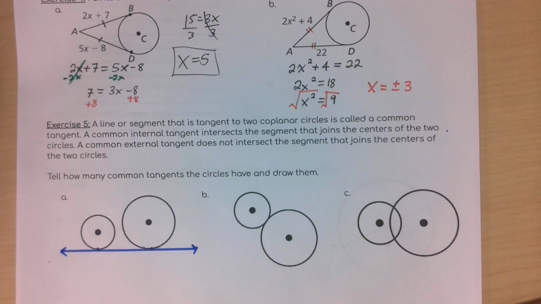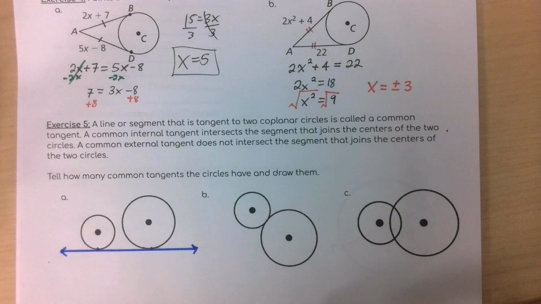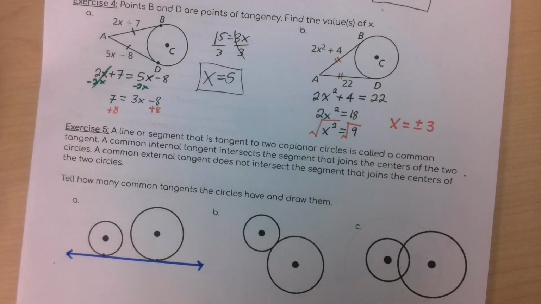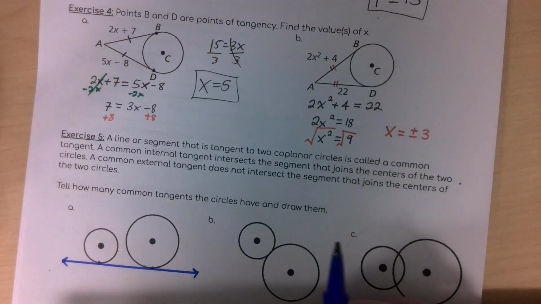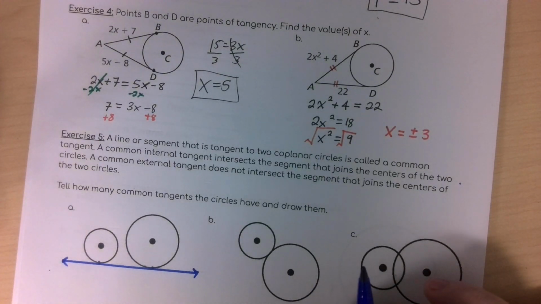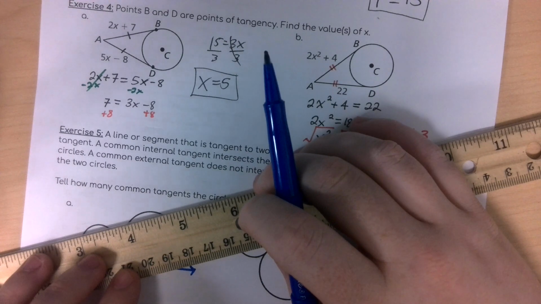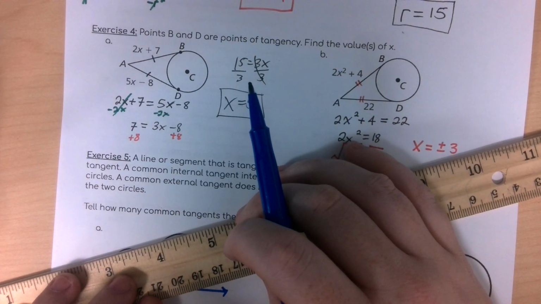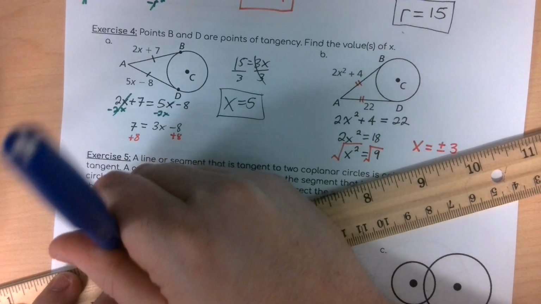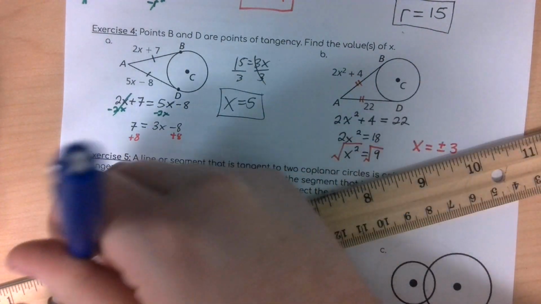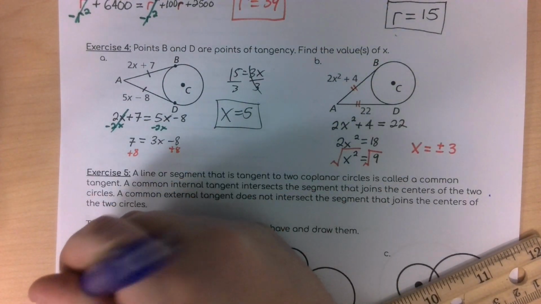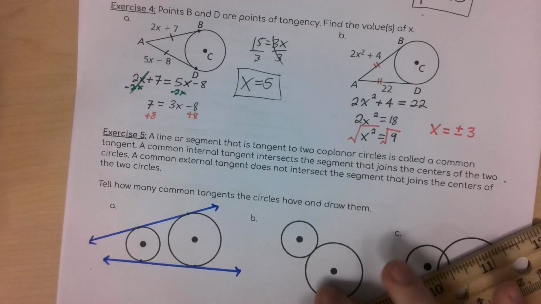Is there another common external tangent in this diagram? There sure is. If we take a look at the top of the circles, is there a line that could connect the tops of these circles? The answer is yes. If I make sure that I'm not passing through the circles, just lightly tapping both of them, like here and here, I can make a second line that goes across the top without going through.